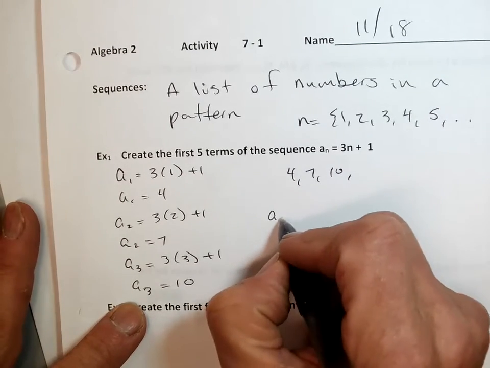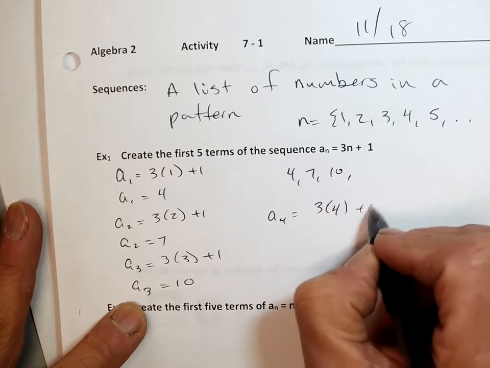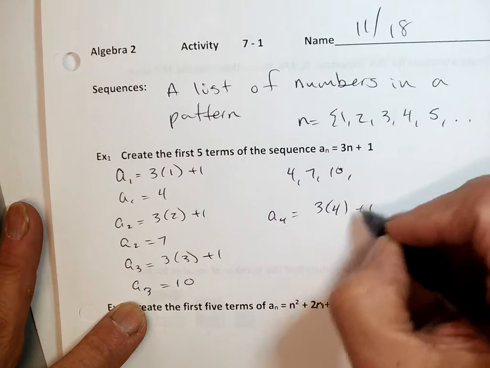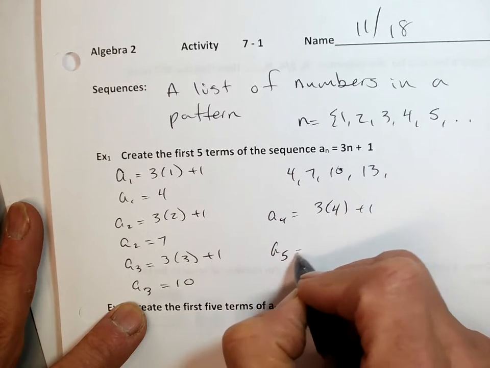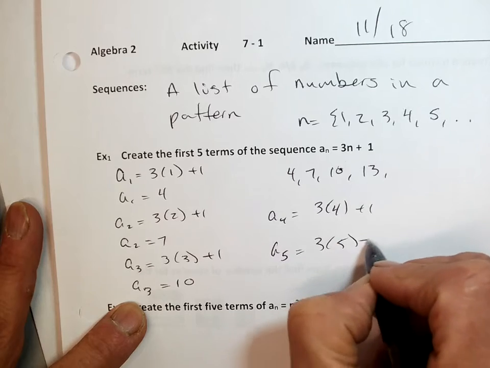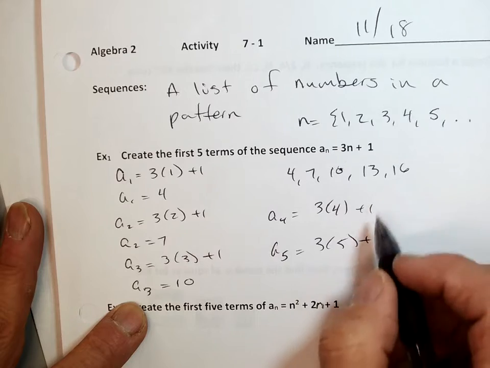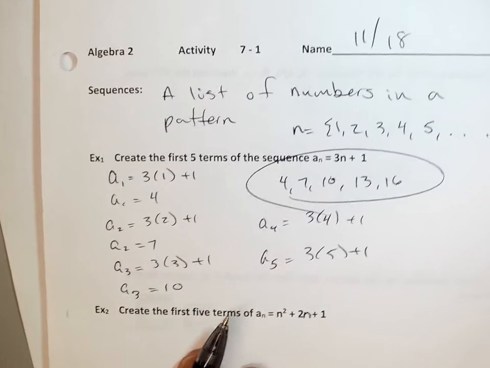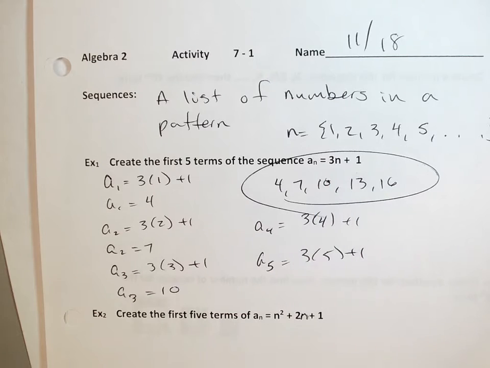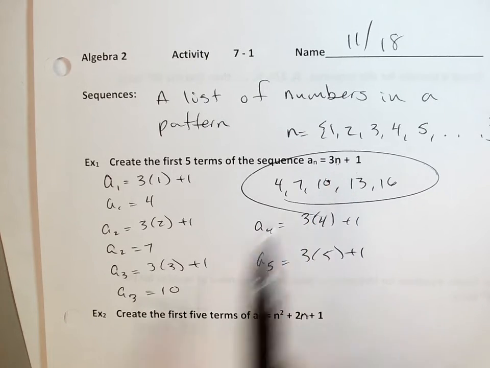A4 is going to be 3 times 4 plus 1, which is 13, right? And then A5 is 3 times 5 plus 1. 15 plus 1 is 16. And you can see then basically what we've done is we're just adding 3, adding 3, adding 3, right? Which is a little confusing because when you see the 3n, you're thinking multiply. But what you really are doing is putting in another 3 each time, okay?